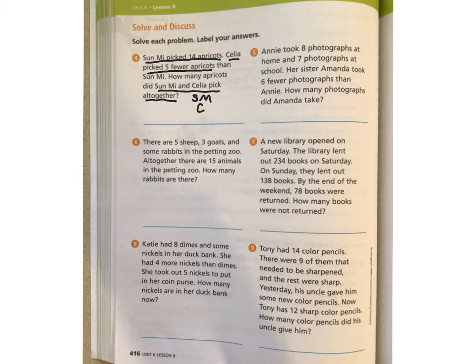So let's go back up in our problem and write down some things to help us. So at the beginning it says Son Me picked 14 apricots. Okay, I'm going to write that down. Celia picked 5 less than that. She picked 5 less than her friend. So I'm going to need to do 14 minus 5 to figure out how many Celia got. Okay, can you do 14 minus 5? Okay, did you get 9? So this is what they have so far.